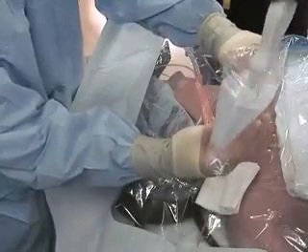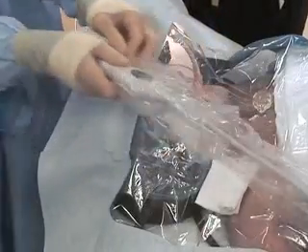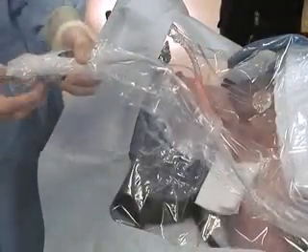If using ultrasound, prepare the ultrasound probe with a long sterile sleeve, being careful not to contaminate the sleeve prior to placing it on the sterile field.